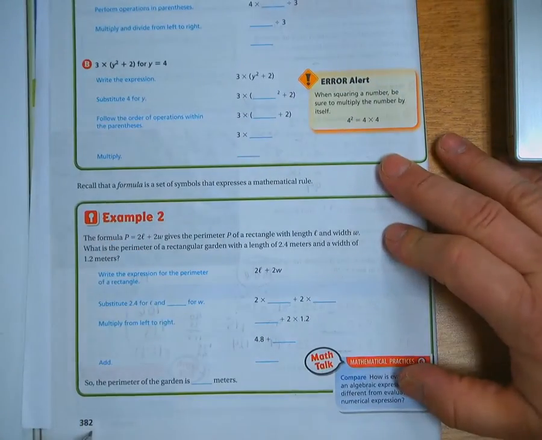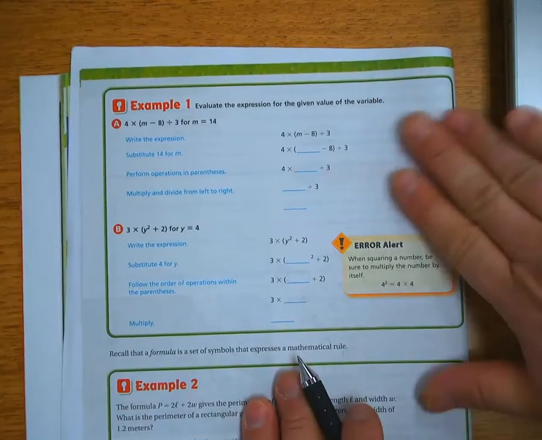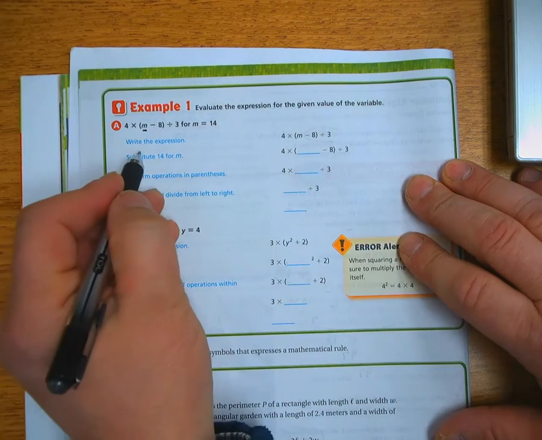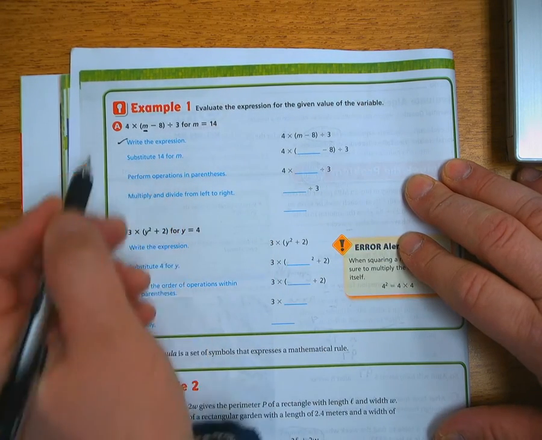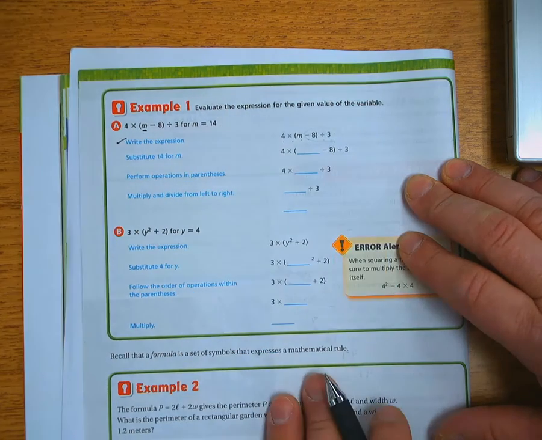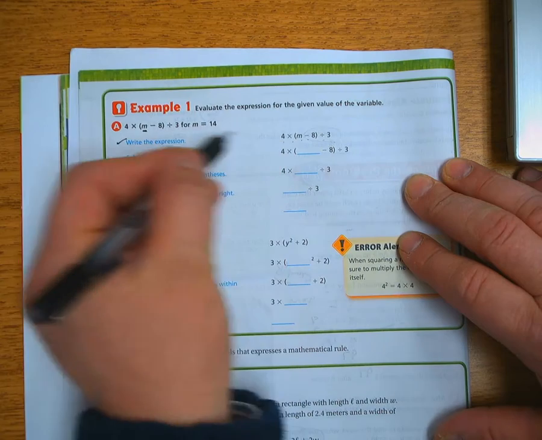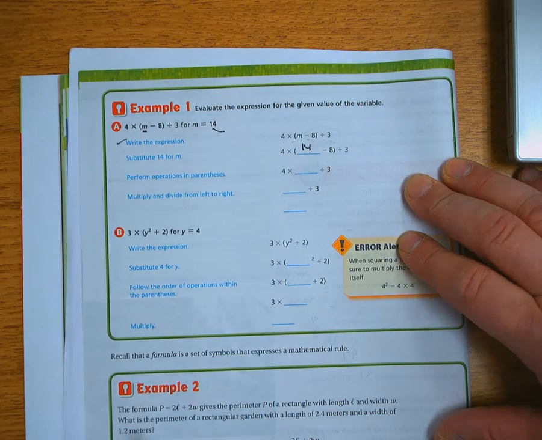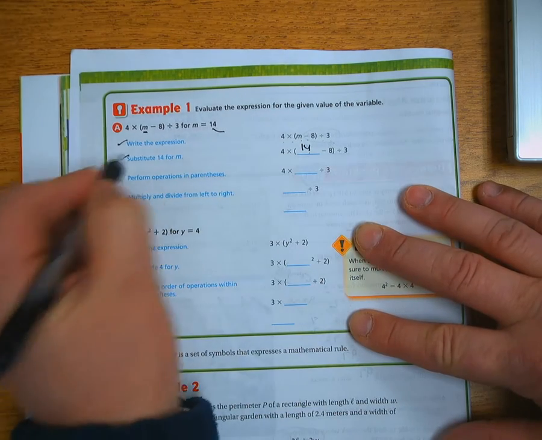Okay, we're going to turn the page. We are now on page 382. All right. Notice we have a value. Evaluate the expression. They're going to walk us through it. We write the expression 4 times m minus 8 divided by 3. Well, we don't know the value of m. Oh, yes, we do. They told us. So I put 14 in for m. We substitute it.